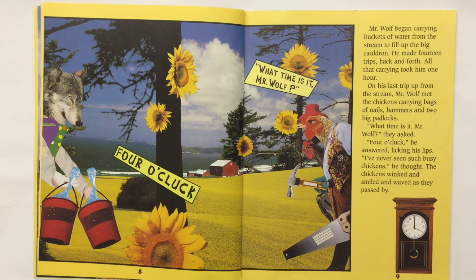"What time is it, Mr. Wolf?" they asked. 4 o'clock, he answered, licking his lips. "I've never seen such busy chickens," he thought. The chickens winked and smiled and waved as they passed by.